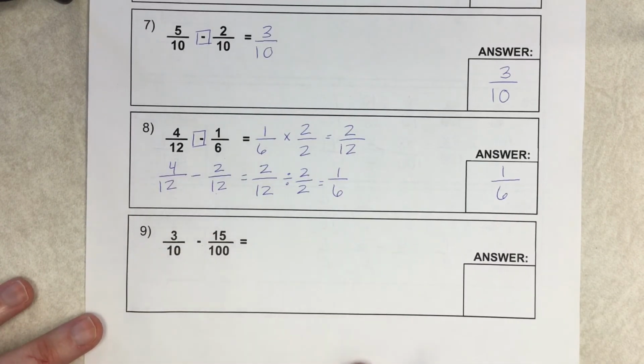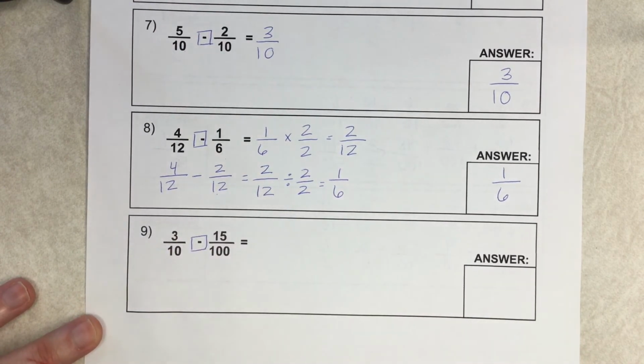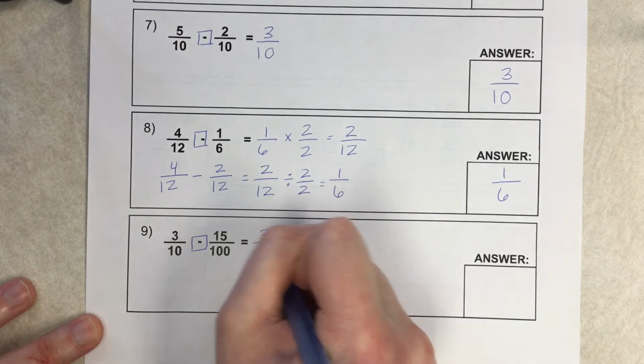All right, one more, number 9. 3 tenths minus 15 hundredths. I'm subtracting, so my denominators have to be the same. 10 and 100 are not the same, so I'm going to need to make an equivalent fraction. I'm going to check to see if I can turn my smaller denominator, 10, into my bigger denominator, 100, and I know that I can do that, so I'll take 3 tenths.